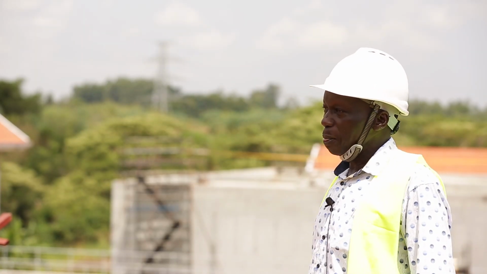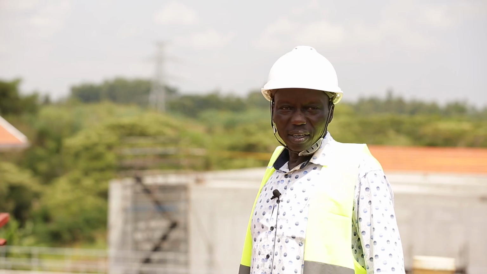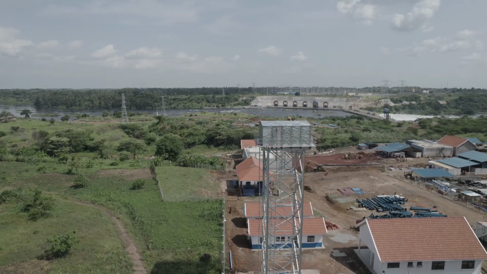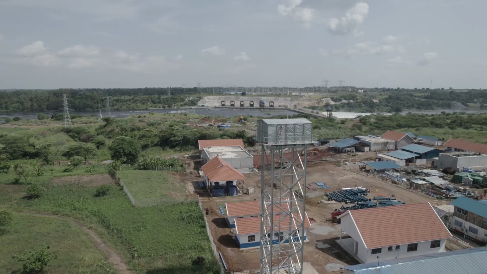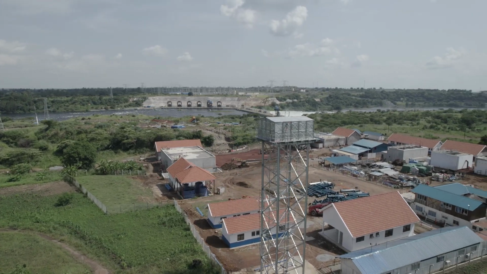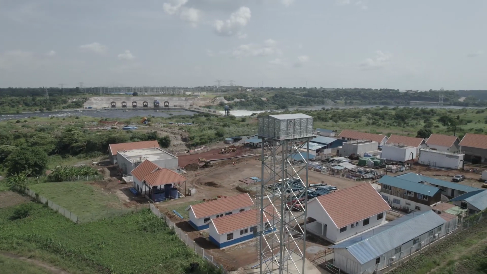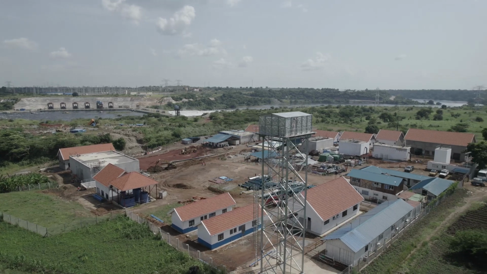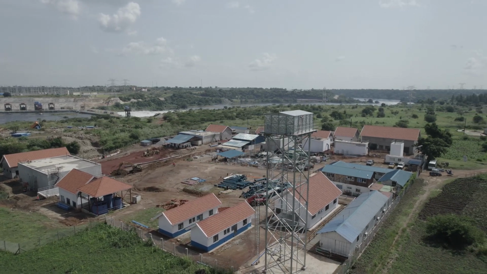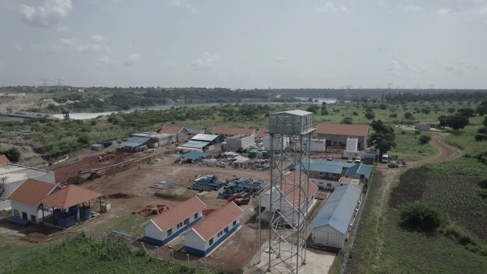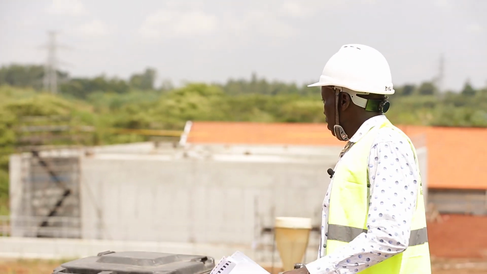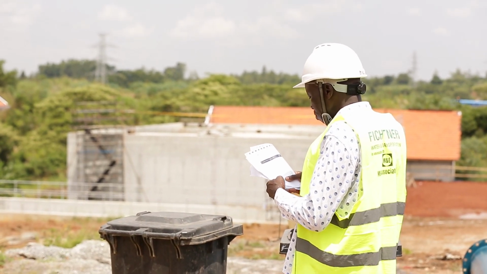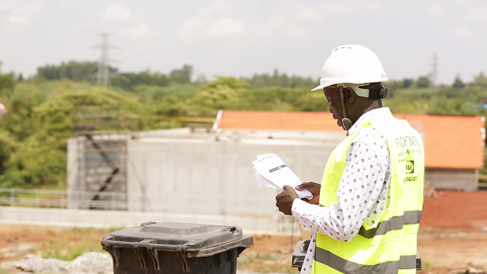The two staff houses. But also in between, there's a tank, the service tank, for the water to be used in the treatment plant. The tank is already up. It's a 50 cubic meter tank on a 20 meter tower. It's already installed, it's up there. So when you go down backwards, we have the sludge tank.